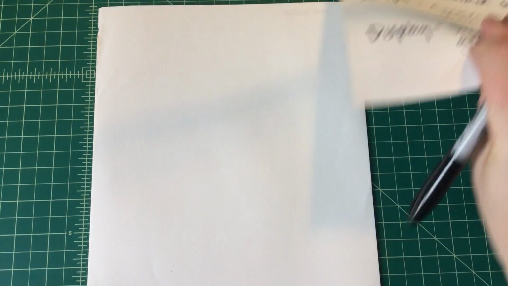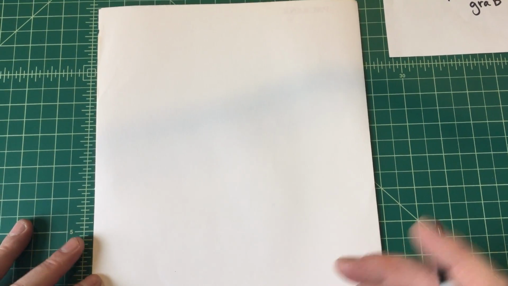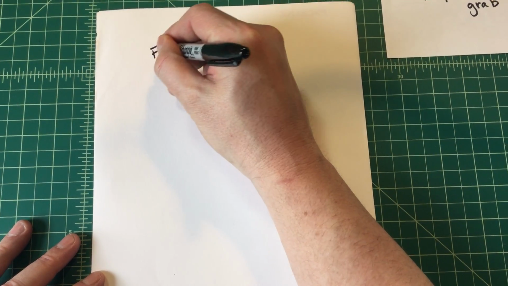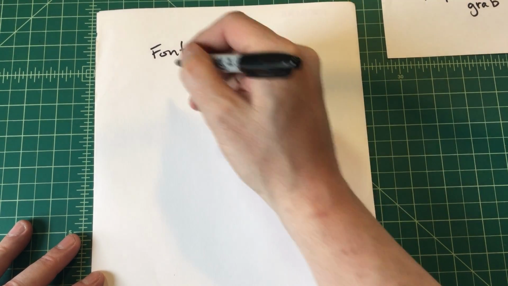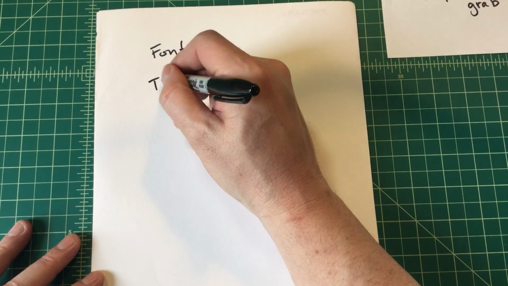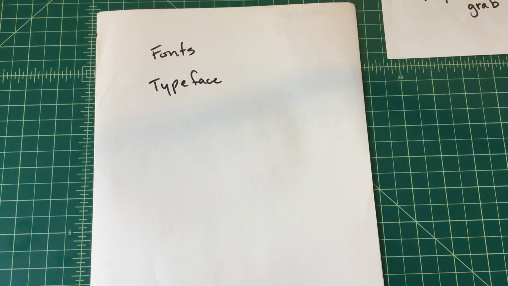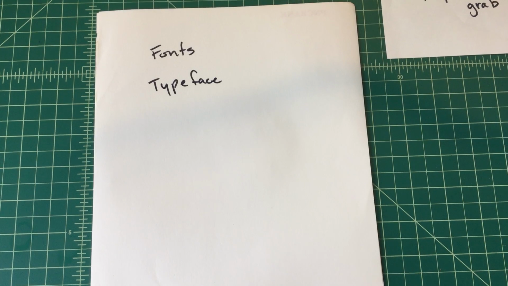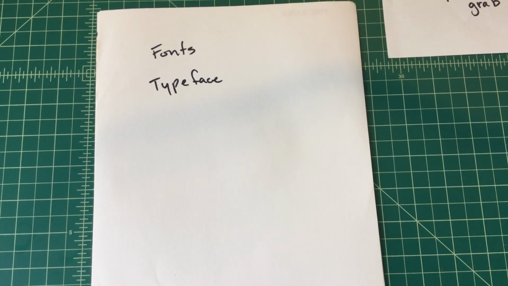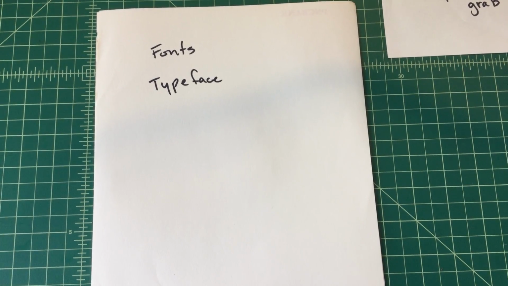So along with this, there's also a couple other important aspects of fonts. So essentially you have fonts and you have typeface. They have basically become interchangeable in our day and age. However, in the beginning of printing text, they're very, very different.